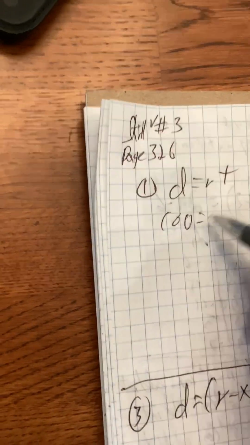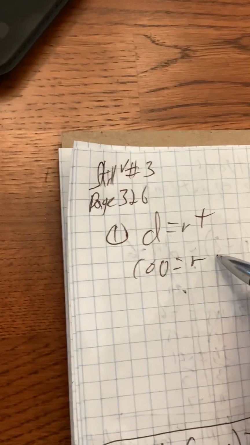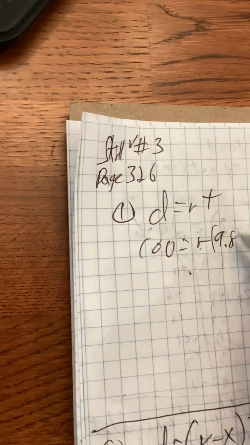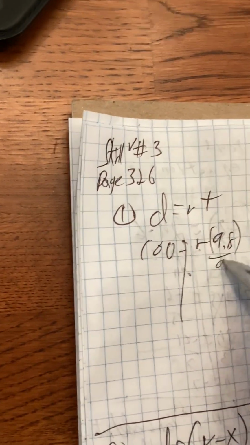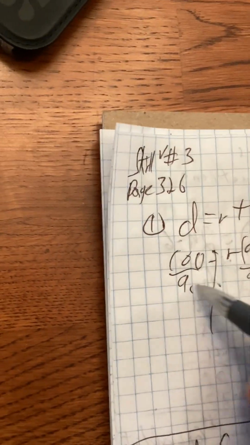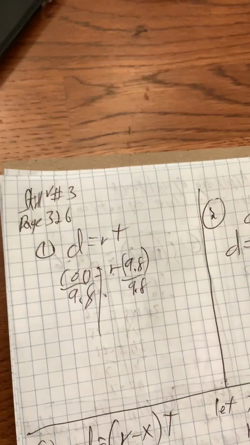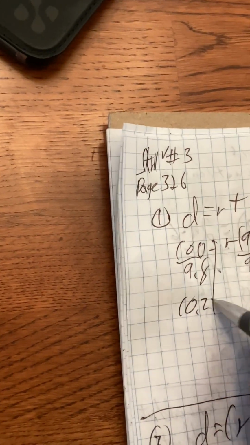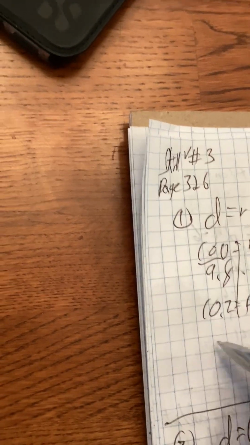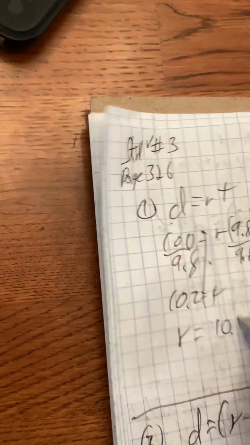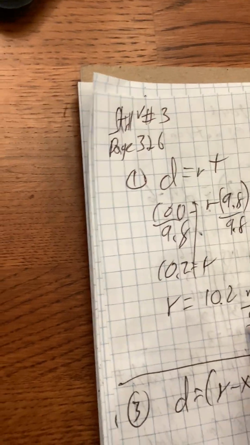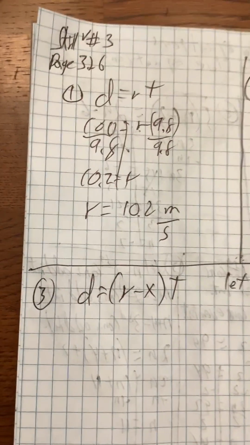So here's your formula. Trying to find his rate, and it's times 9.8 seconds. So you're just going to divide both sides by 9.8. And if I use my calculator, it ends up being 10.2 and so on. 10.2 equals R. So R equals 10.2 meters per second. That's his average rate.